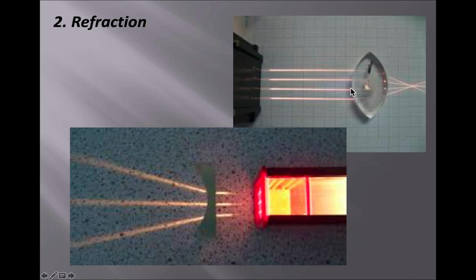And here's a couple other examples using a light bulb or a light box with rays of light. As you can see here, it's kind of hard to see through the lens, but all the rays of light will converge here. Or you can have a diverging lens where it will spread the light out in different directions over here.